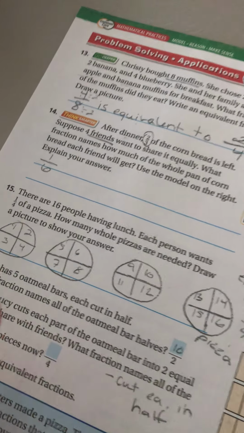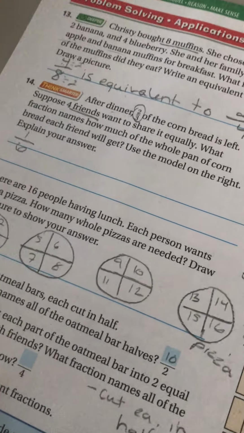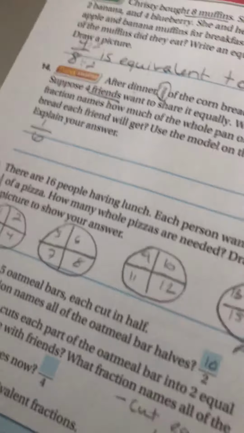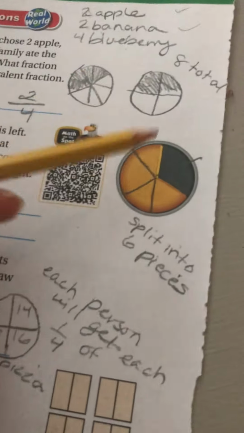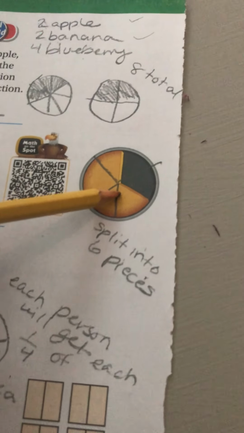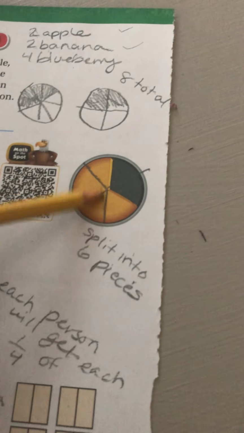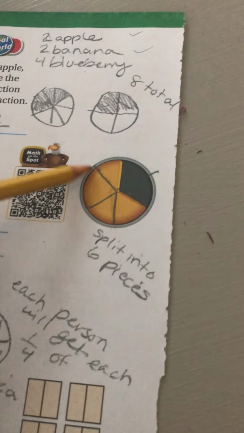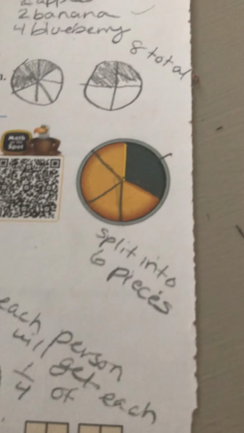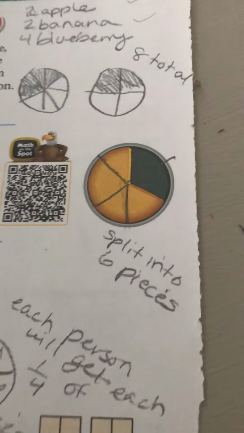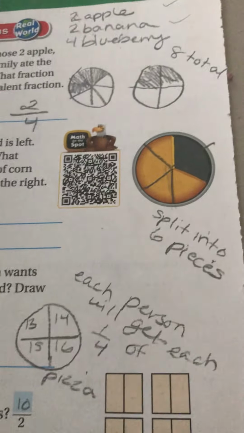Explain your answer. There's a few different answers for this one because, again, you can have more than one equivalent fraction. However, they gave us this pan of cornbread, and if you look closely, you could see one was cut this way. And so I continued that pattern, and I made it split into 6 equal pieces. So the same exact pan of cornbread can be split equally into 6ths. So each person would get a 1/6 of a piece of the cornbread.